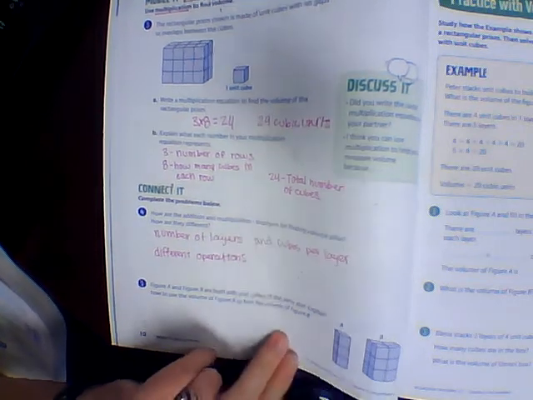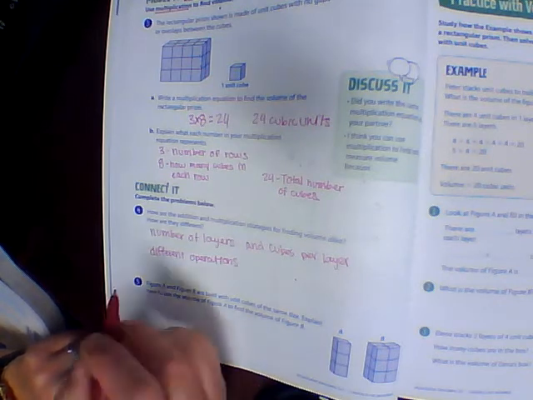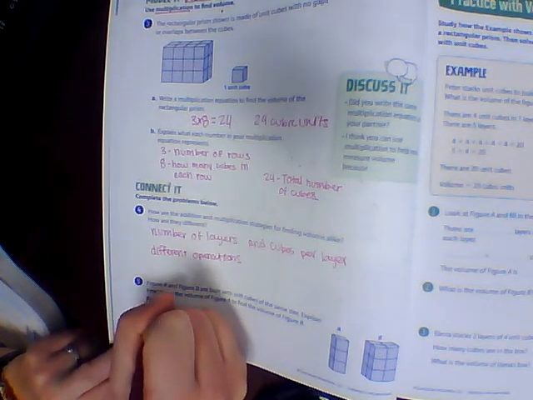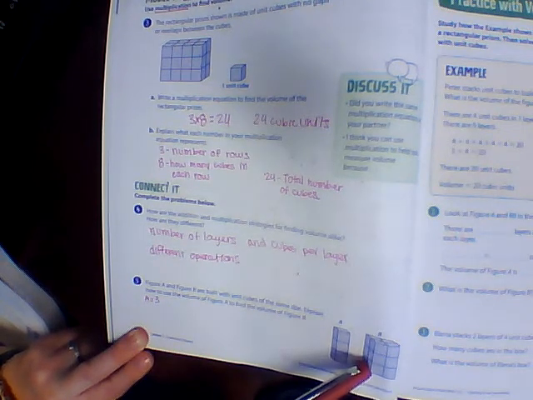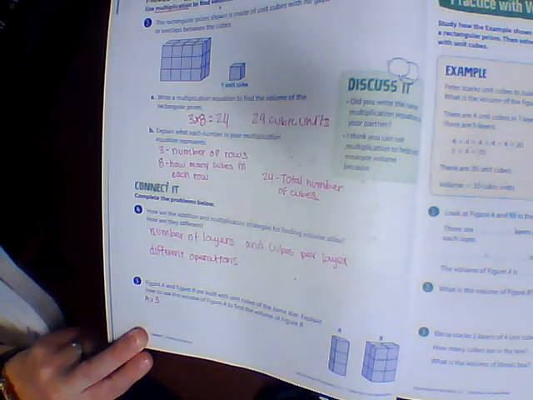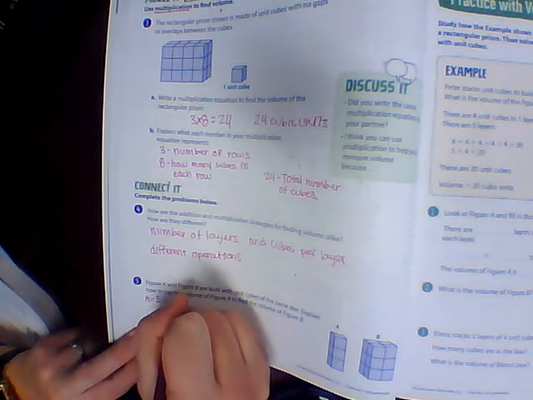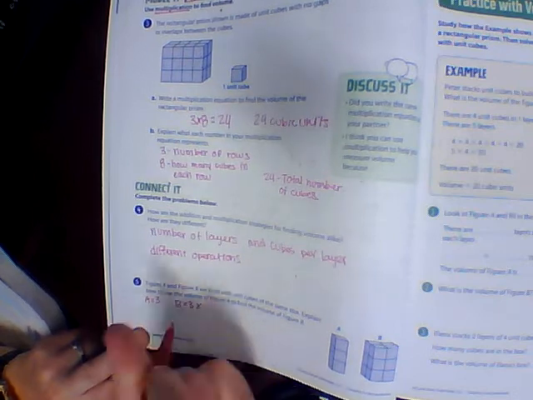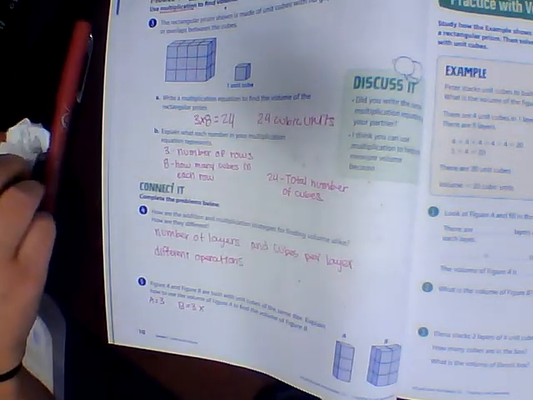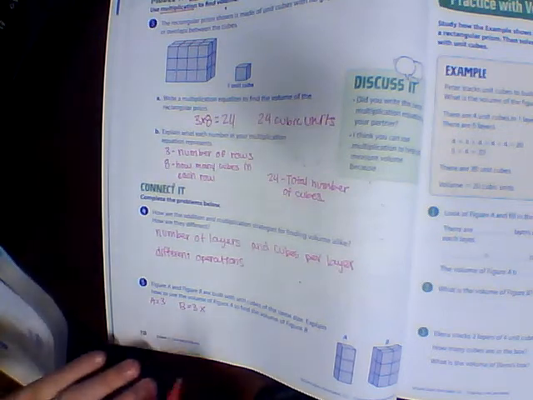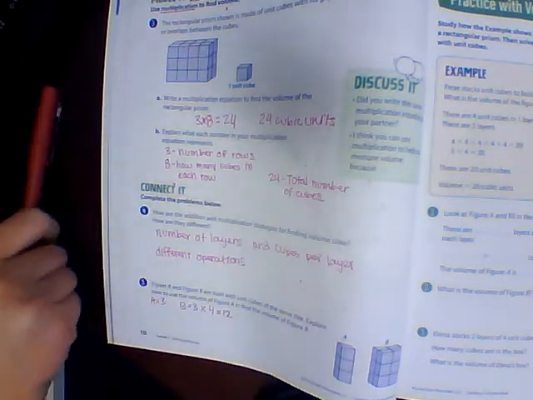Well, let's first find the volume of figure A. So we have 1, 2, 3. That's it. So figure A equals 3. How can we use that to find the volume of figure B? Let's think about it. Well, we know that figure A is 3. And there's 4 towers like A in figure B. So we go 3 times 4 equals 12.